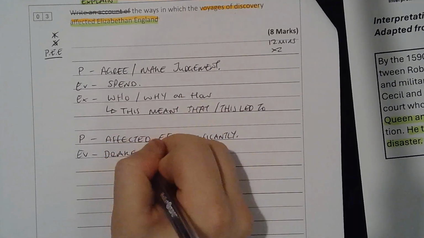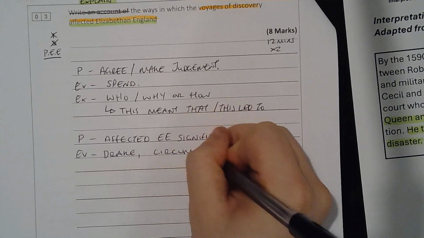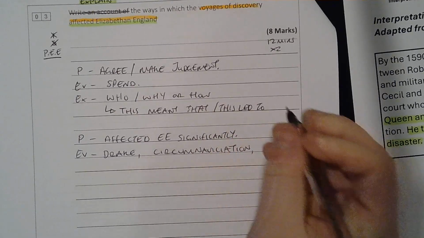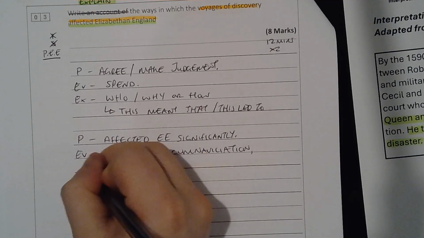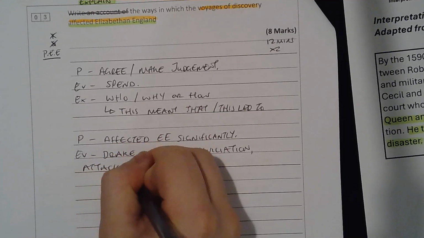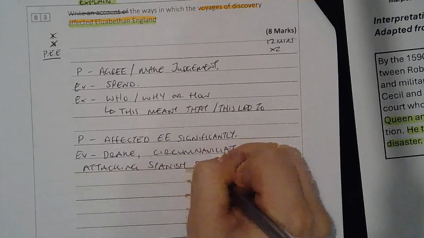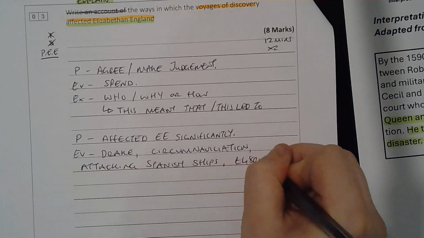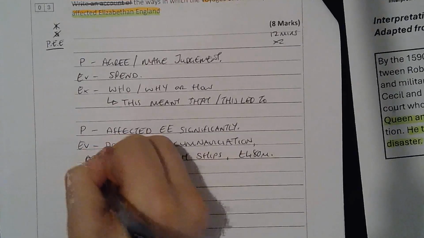I could talk about, again, wanting to use spend evidence, circumnavigation. Again, wanting to use more spend evidence to impress the examiner. So circumnavigation, attacking the Spanish ships. If you can name one, even better, Cagfuego. Again, stealing £480 million worth of treasure. Okay, and this is where we get our marks.